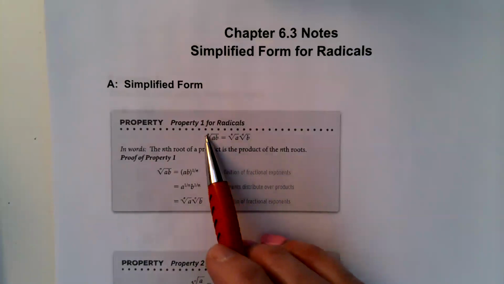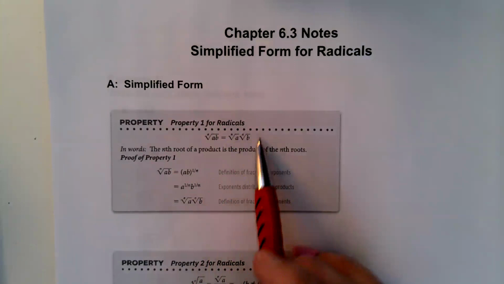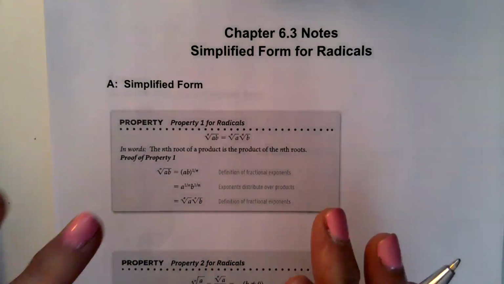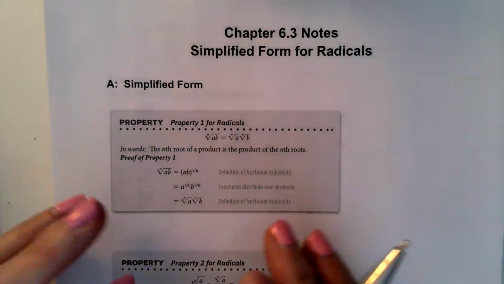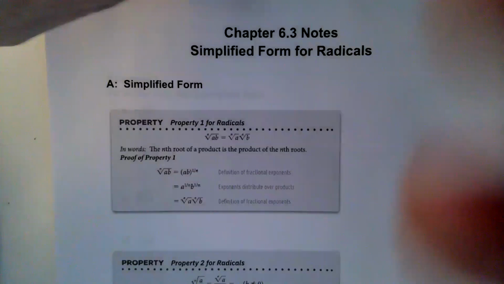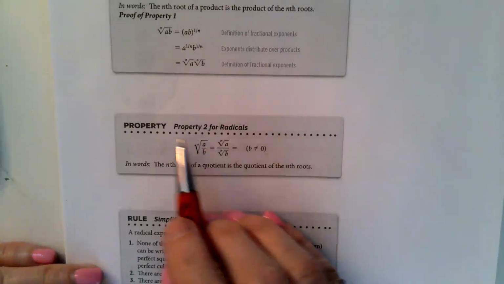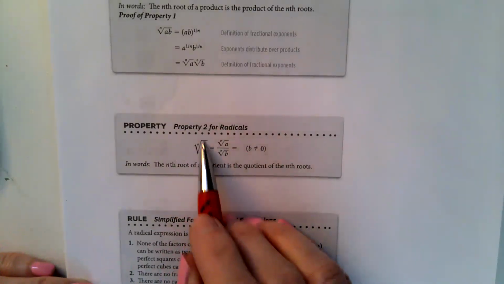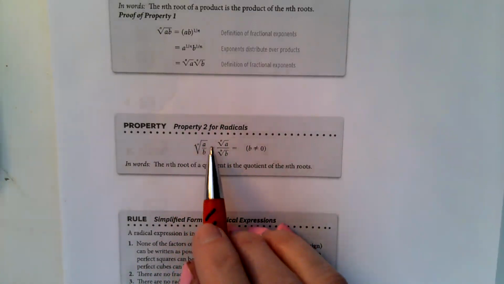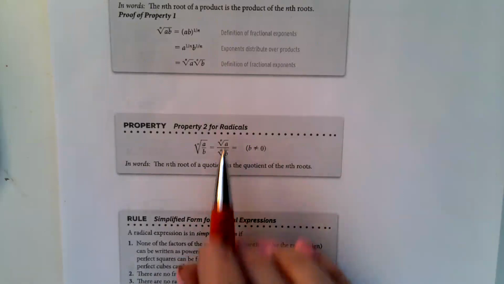So the nth root of a times b can be written as the nth root of just a times the nth root of just b, which I did in lesson 6.1, just assuming that it was a natural thing. The second property is that when they are in a quotient, we can separate the quotient into two pieces because one of them may be able to be simplified.